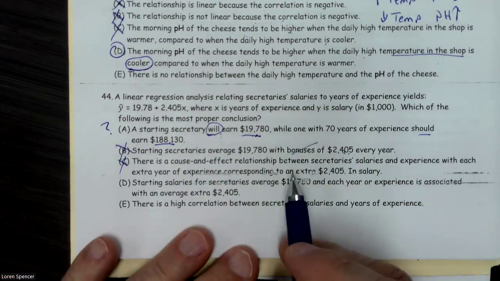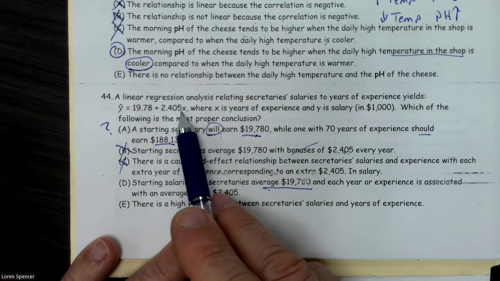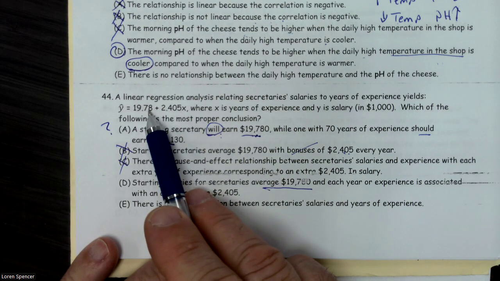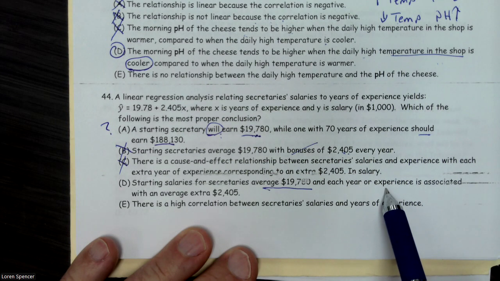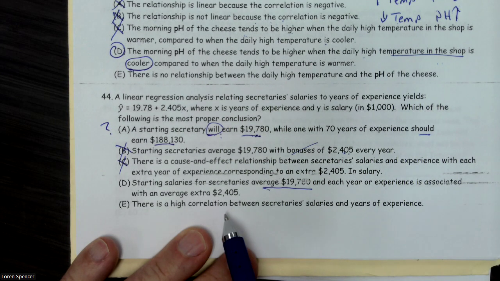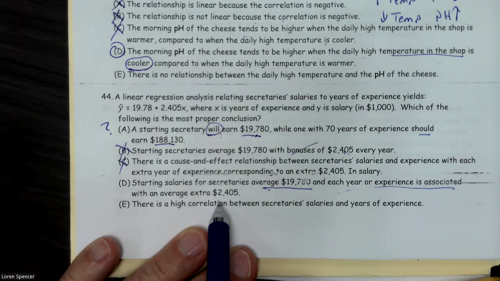Starting salaries for secretaries average 19,780. They just put zero in here, and 19,780 is the starting value, and each year of experience is associated with an average extra of 2,405.